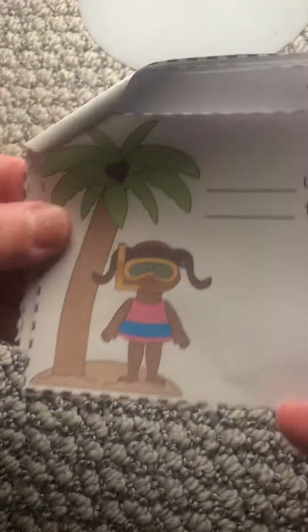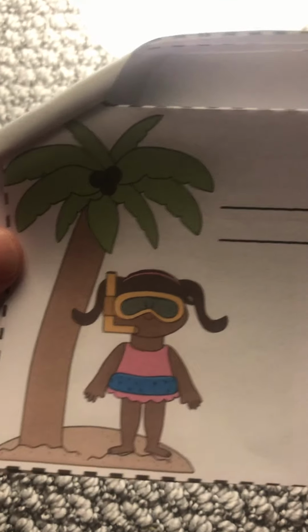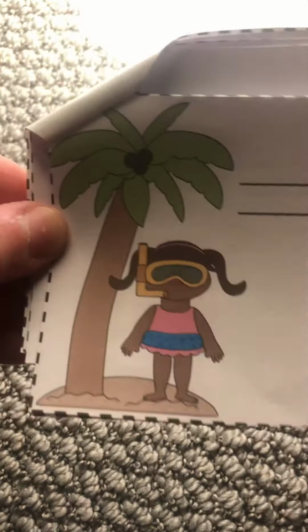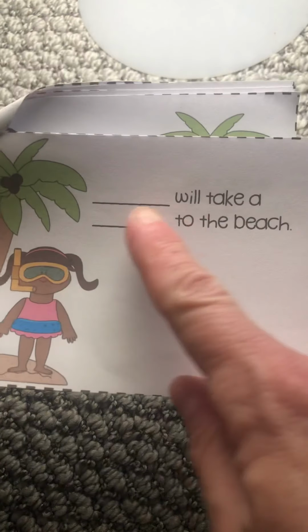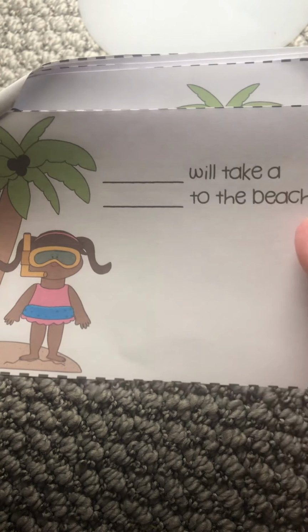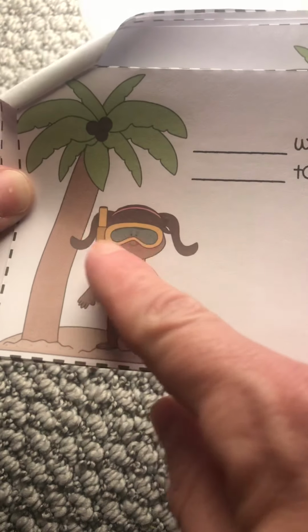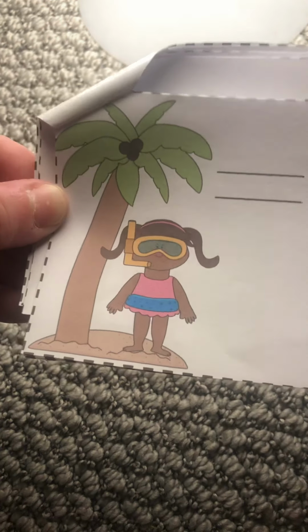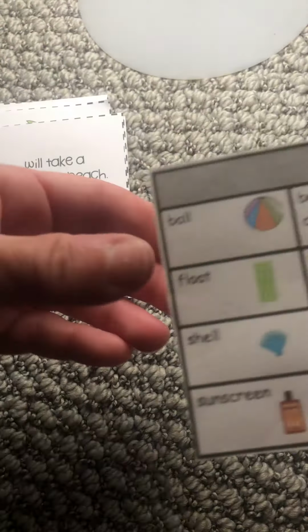Okay. Let's go to the next one. Use the picture clue. What does she have? It says, blank will take a blank to the beach. What is that? Let's look closely at the word bank. It might be a different color.